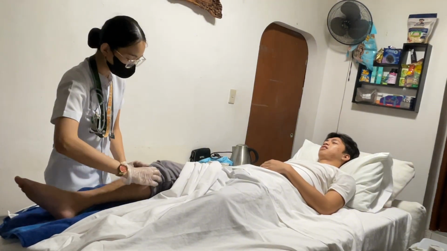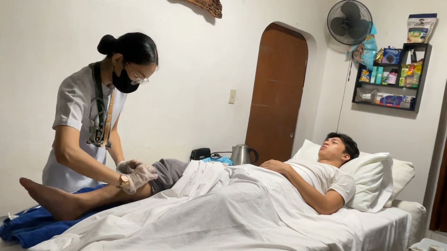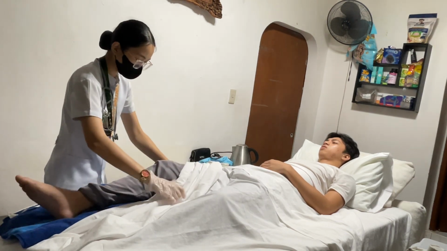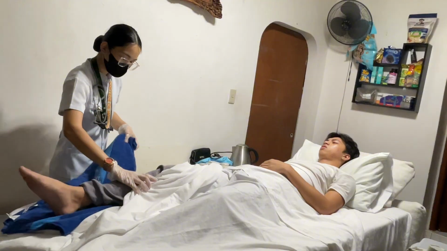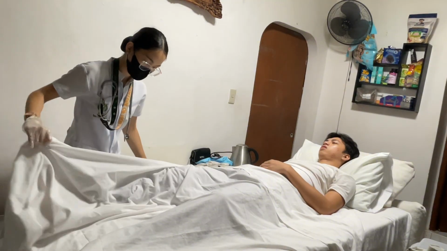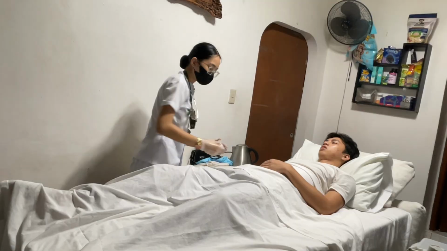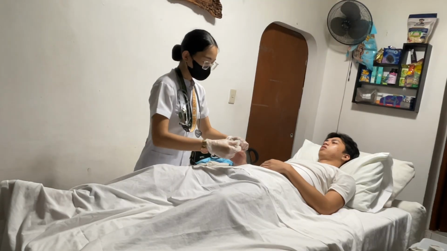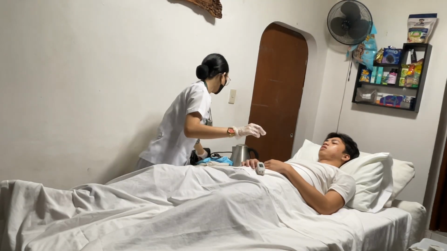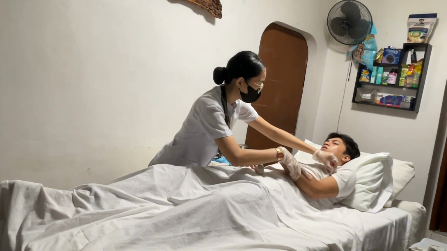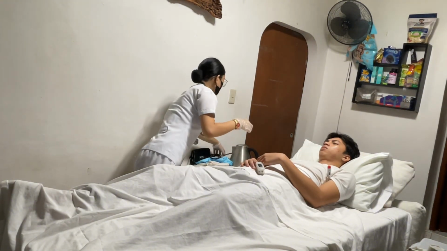Next is to ask the client to describe the level. In this case, I asked him, up to 10, how much he had improved, and he said 7. So, there is still an improvement. Then, check again the vital signs and compare them to the baseline from the first vital signs you took.